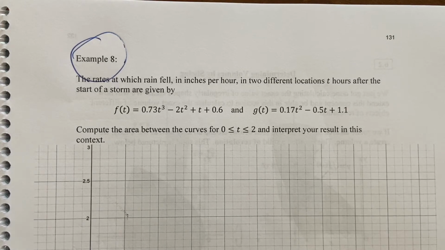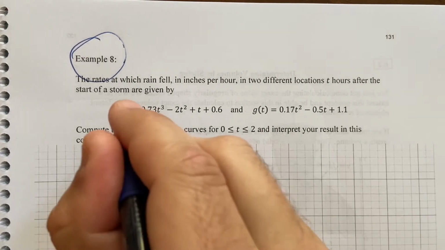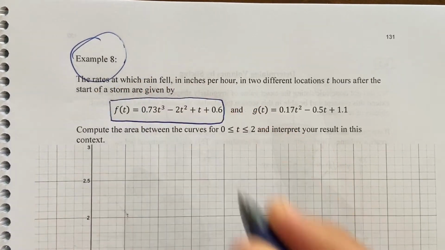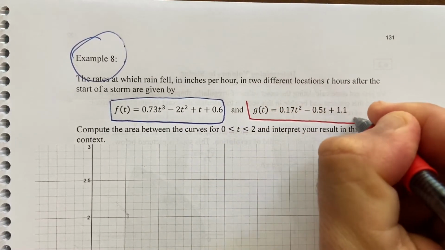Compute the area between the curves for 0 to 2, and that's apparently 2 hours, and interpret your result in this context. All right, so what we need to do is graph. We actually don't need to graph, but I'm going to, just to kind of get a visual thing.